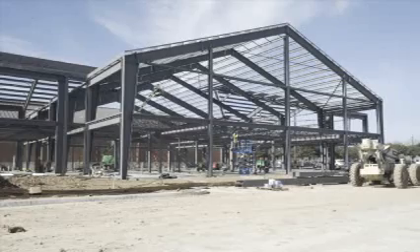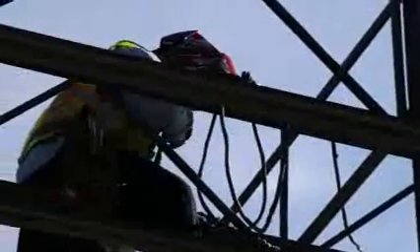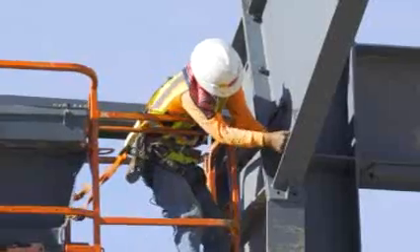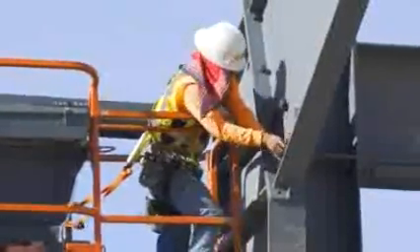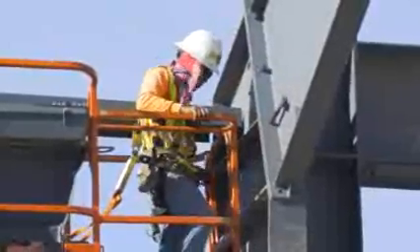OSHA allows employers the flexibility to select and provide the fall protection they determine will be most effective in the particular workplace operation or situation to protect their workers and prevent injuries and fatalities from occurring. Employers can choose from several different fall protection options.